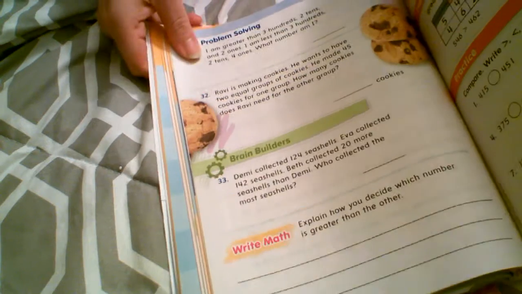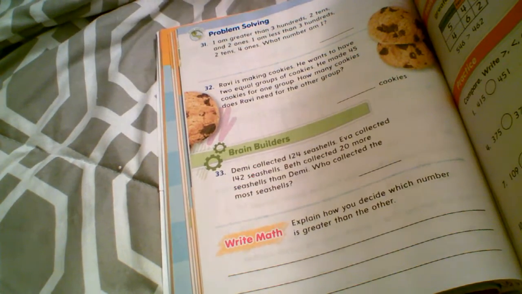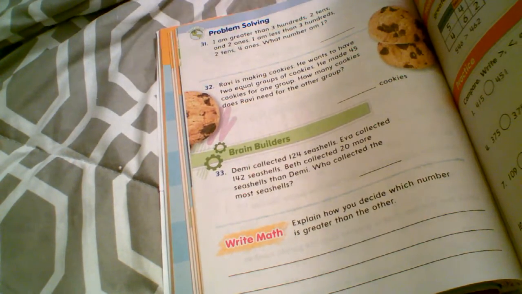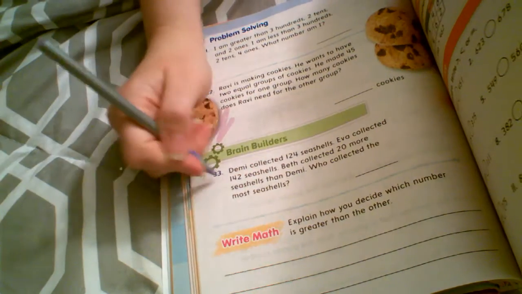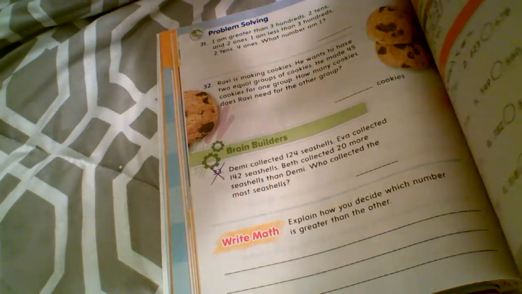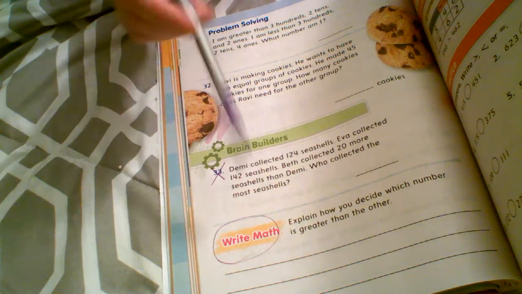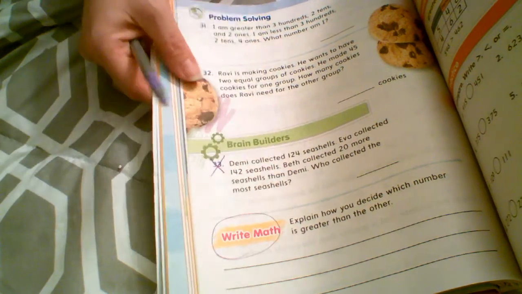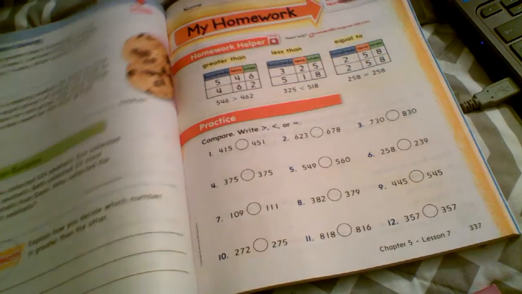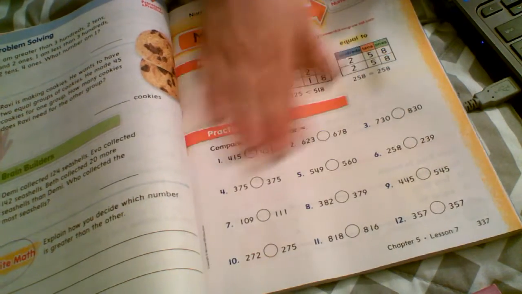If you turn the page to 336, you're going to do the two problems, 31 and 32. I would like for you to skip 33, but I do want you to do write math, okay? Because I want you to be able to explain how you decide which number is greater, okay? And then for the homework page on 337, again, you have more greater than, less than, or equal to.